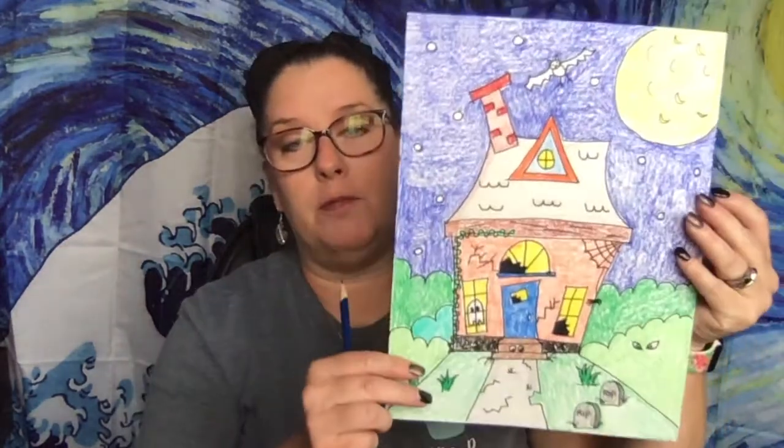This week's lesson is going to be a super fun lesson. We're going to draw a house at night, but we're going to make it spooky. So we're going to do some really fun details to make your house look like a spooky house at night. So here's an example of what we're going to do.